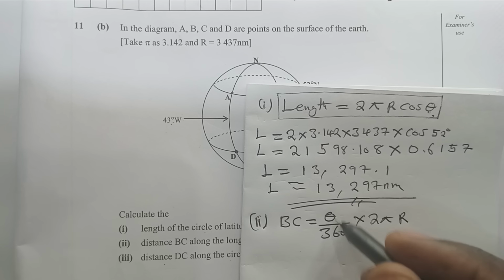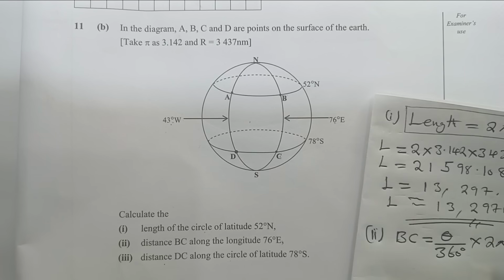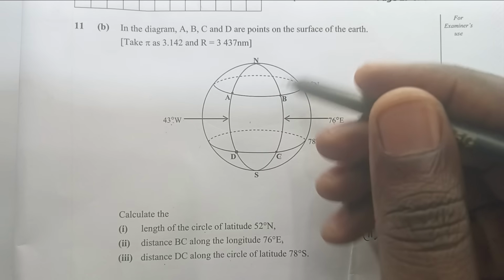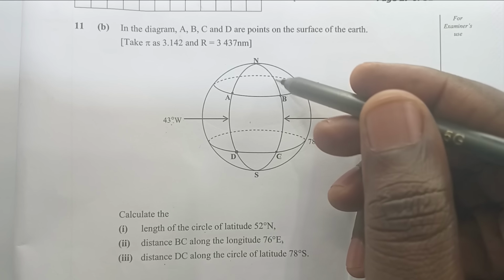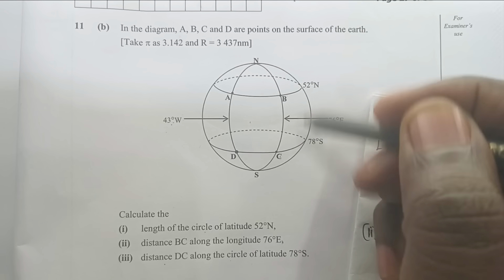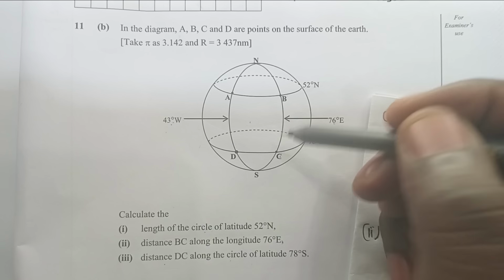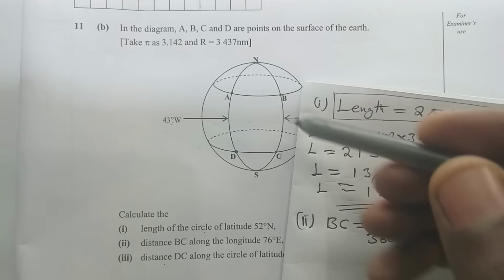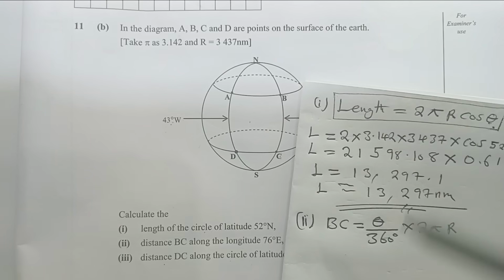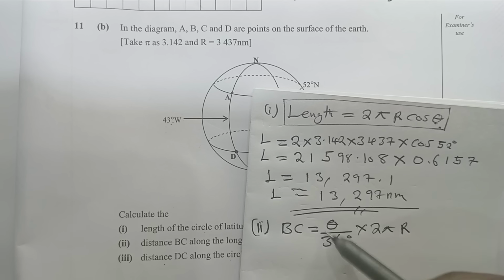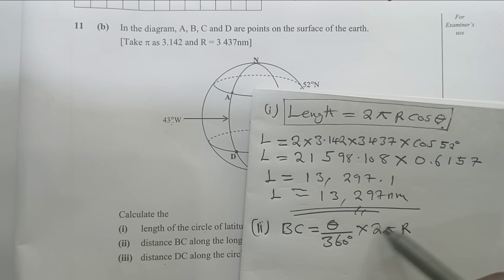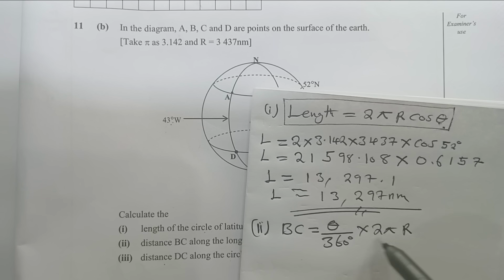So why theta over 360 degrees? Because when we look at BC, BC is a part of this complete great circle that we have here. Because it is a part, we can say it is a fraction of the entire great circle. That's why it is going to be theta over 360 degrees multiplied by 2 pi r, which is the total length of the circle.